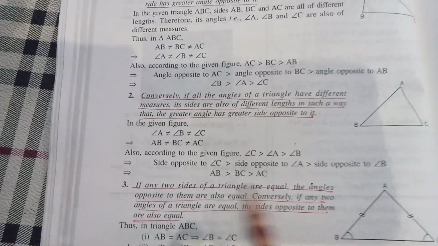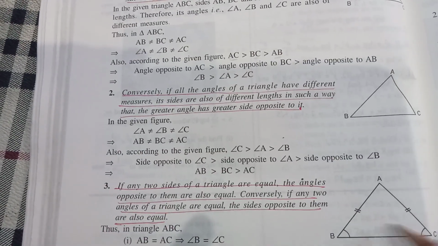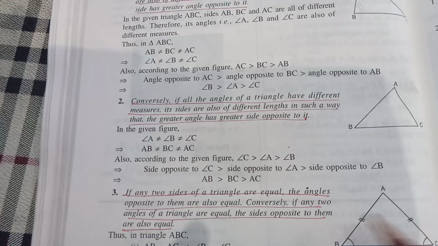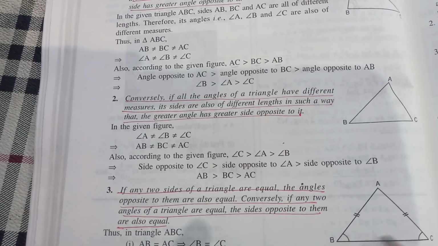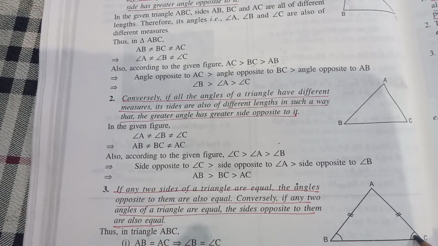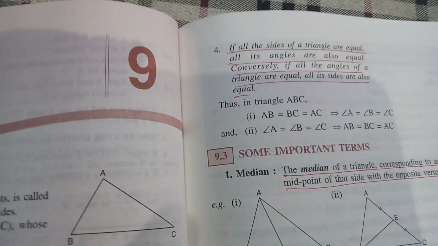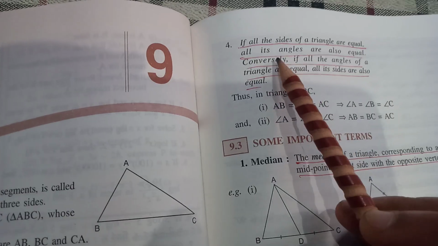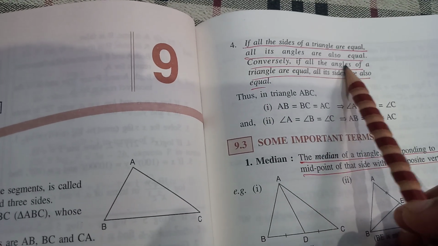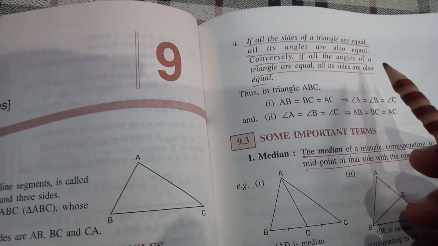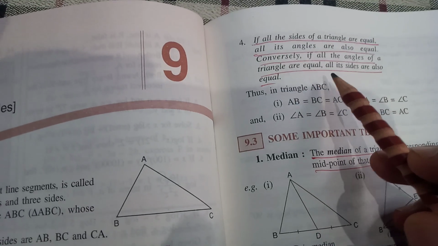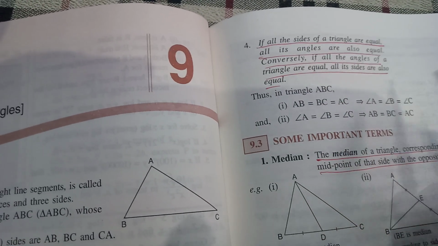Now the third property says, if any two sides of a triangle are equal, then the angles opposite to them are also equal. And the converse is also true, that if the opposite angles are equal, then automatically the sides opposite to them are also equal. And the fourth property says, if all the sides of a triangle are equal, then all its angles are also equal. And the converse is also true. If all angles of a triangle are equal, then all its sides are also equal.